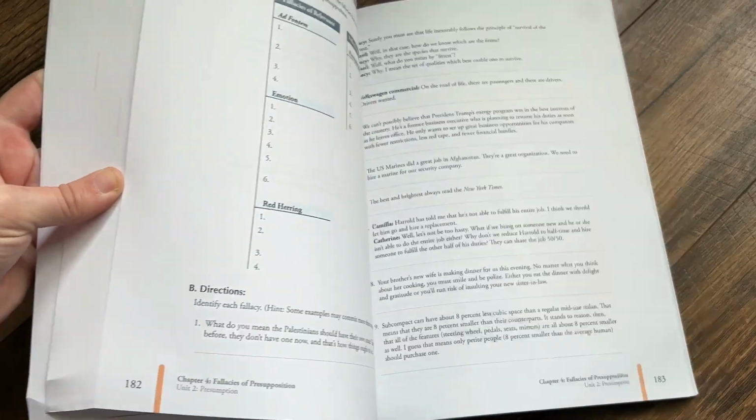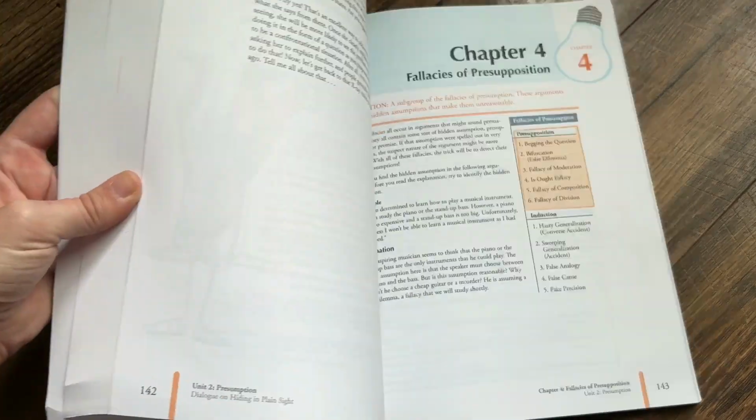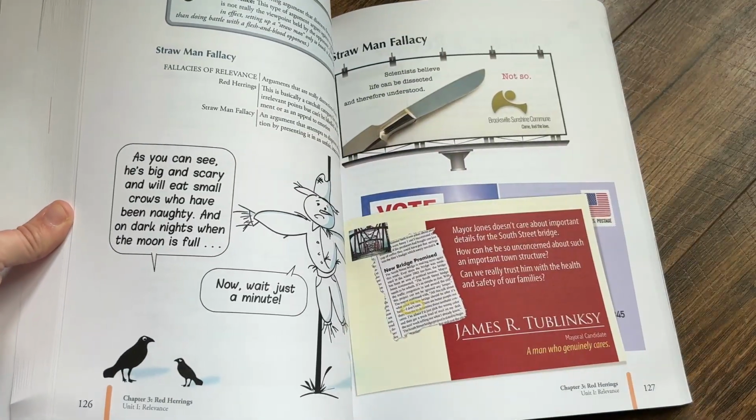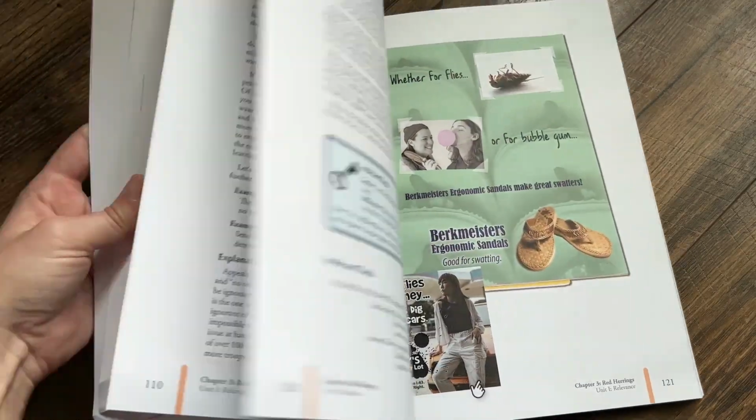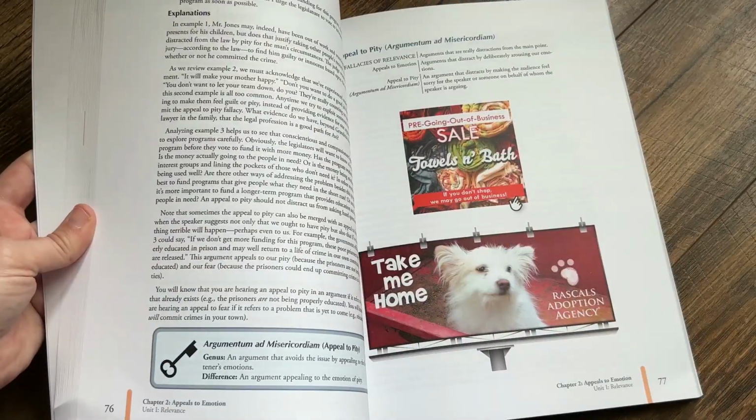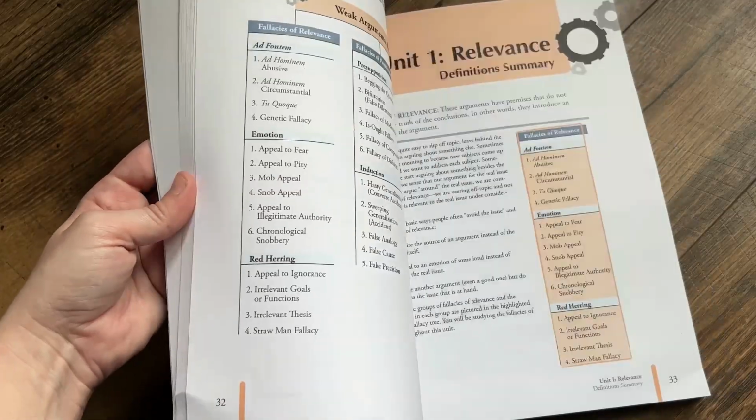So let's get started. Before we jump into the content of the actual curriculum and what changes have been made, let's look at the look of the new curriculum. The first thing you'll notice is that it's now all in color. This may not seem like a big deal, but it is definitely more engaging for your children, and many of the examples that they show, like the ads that they use to represent the different logical fallacies, are now in color, which makes them more impactful and understandable.